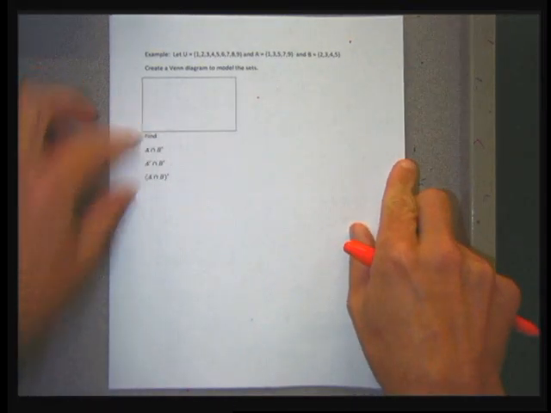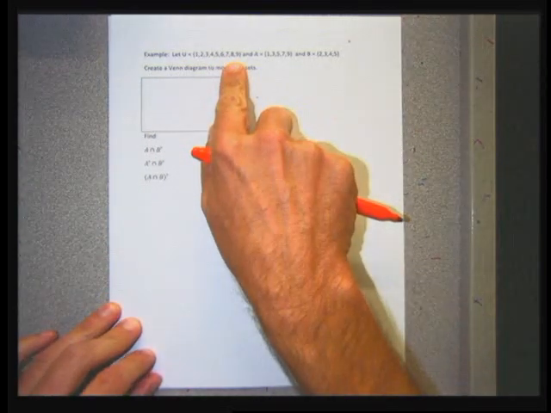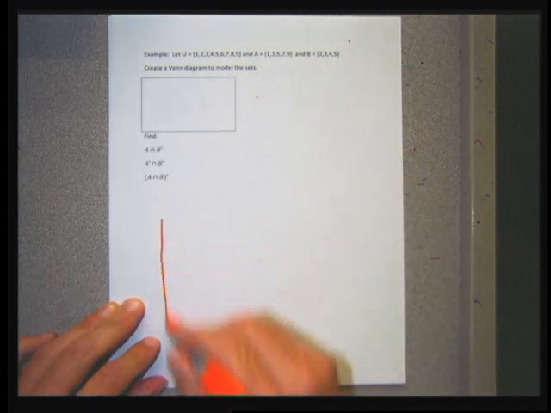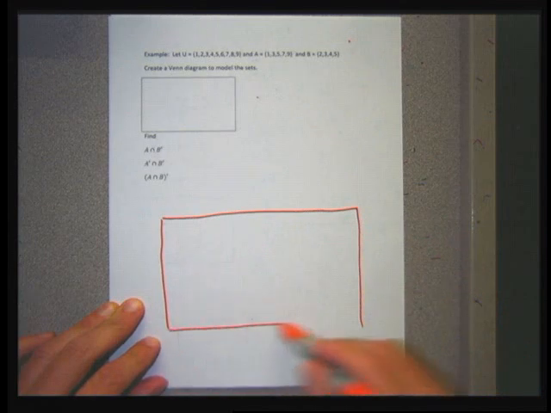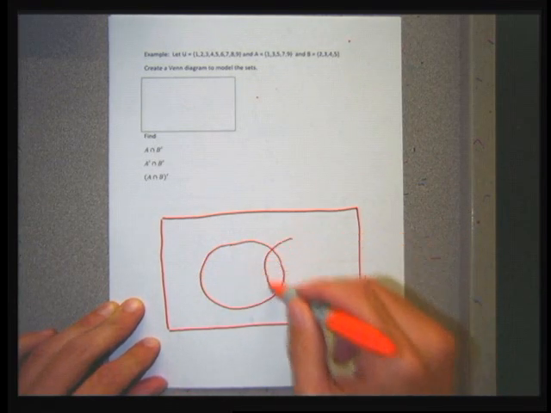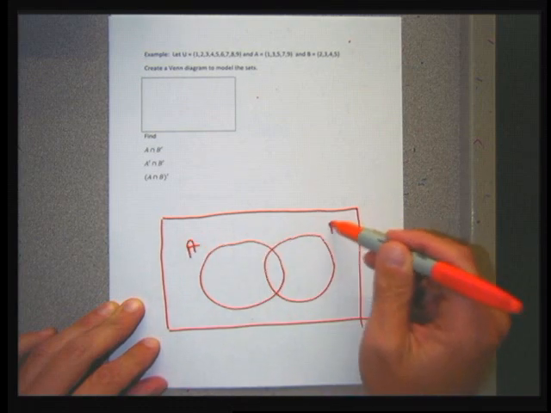So next problem wants me to create my own Venn diagram and then answer the questions. The universe here has the numbers 1 through 9. Set A and set B are the only subsets. I'm going to draw a picture to model the sets. I didn't think I gave myself enough room there, so I'm just going to draw the picture nicely. I'm going to draw a rectangle that represents the universe, make a set A and a set B.